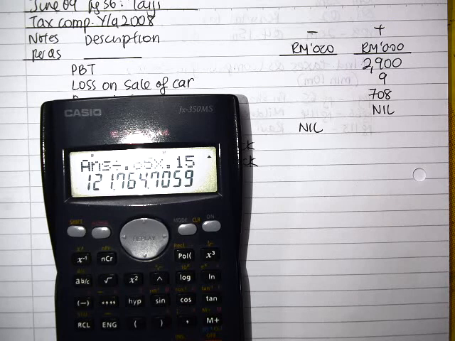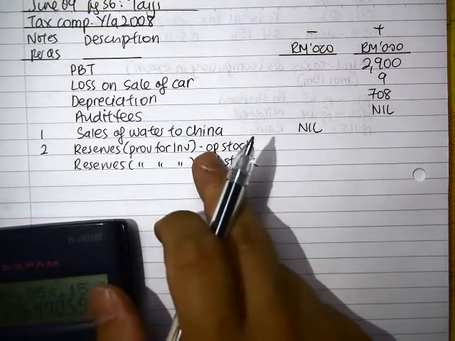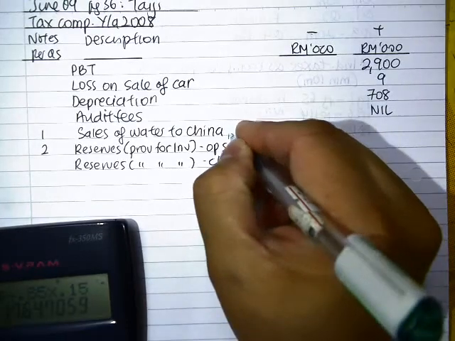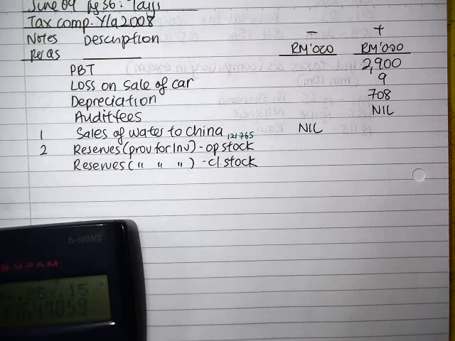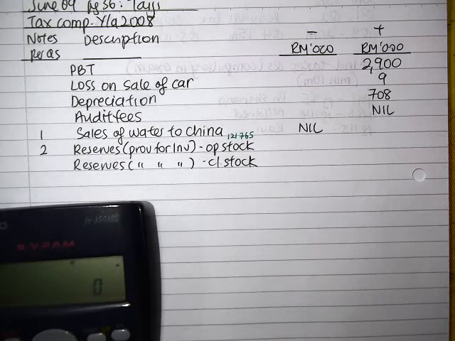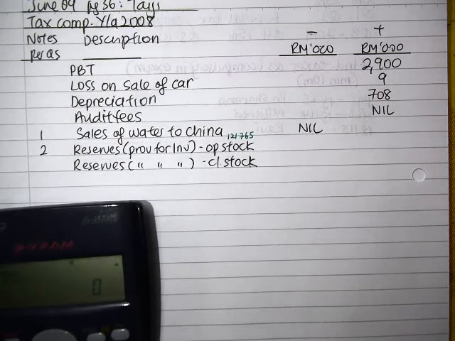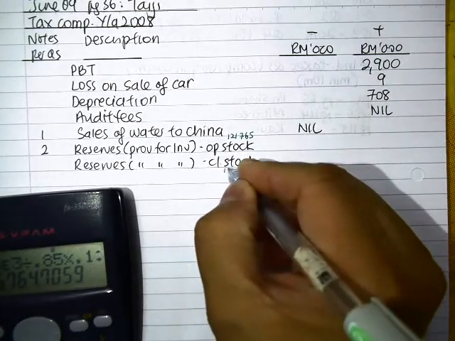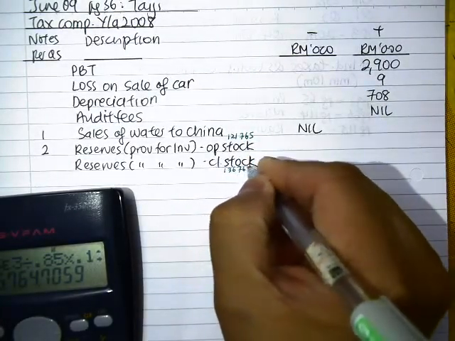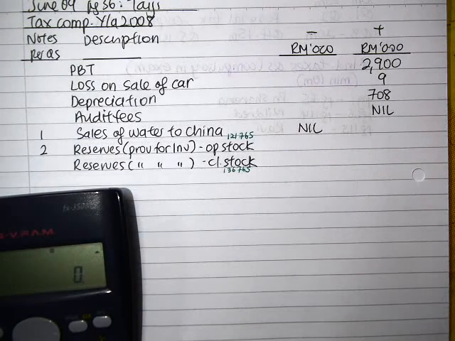The amount is 121,765. So this is the provision for my opening stock. What's my provision for closing stock then? 775,000, you divide by 0.85 and multiply by 0.15 also. Now we get 136,765.